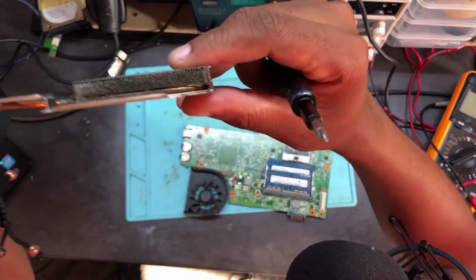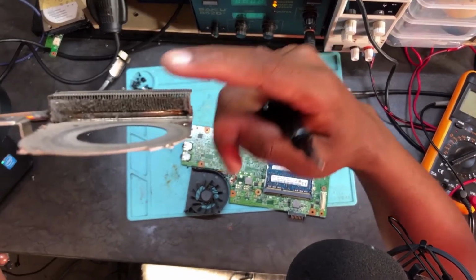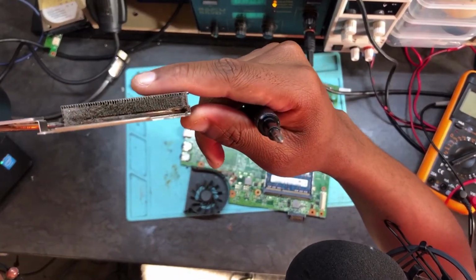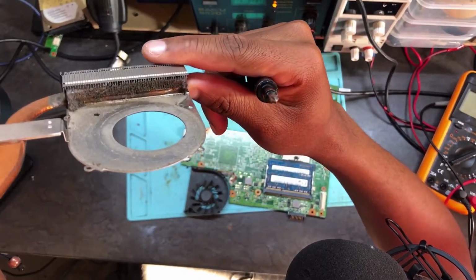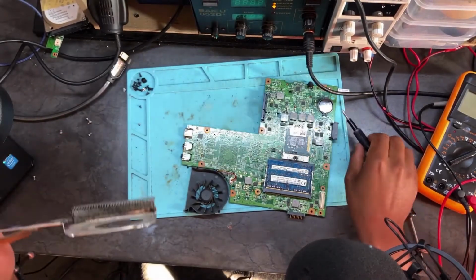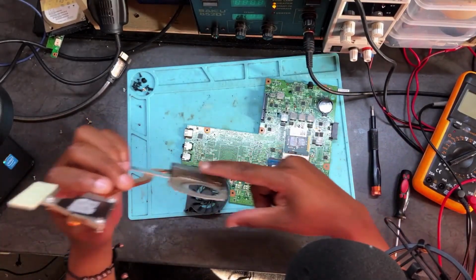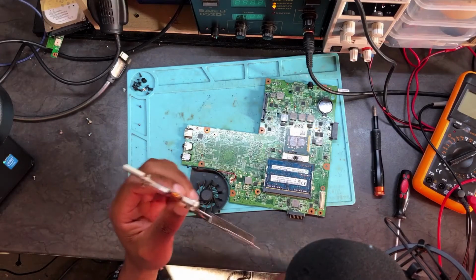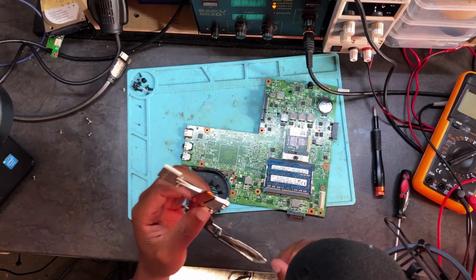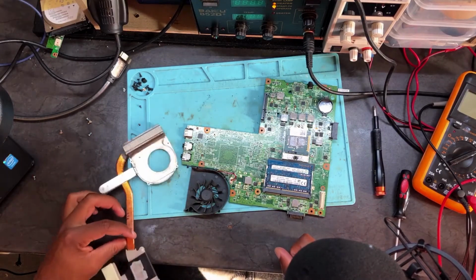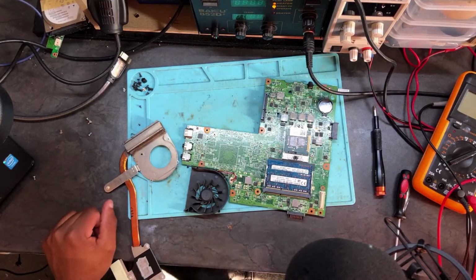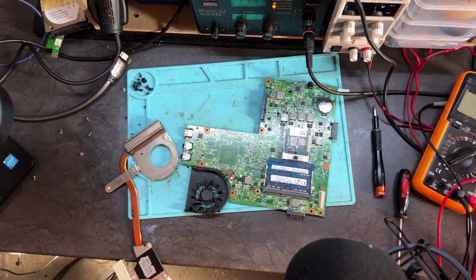Okay, I want to show you why it's overheating. See there, so you can see with that amount of dust blocking the air circulation there, it becomes a serious issue. We have to clean the fan.